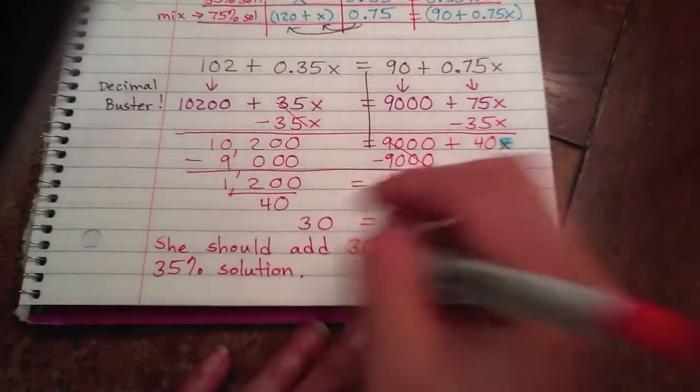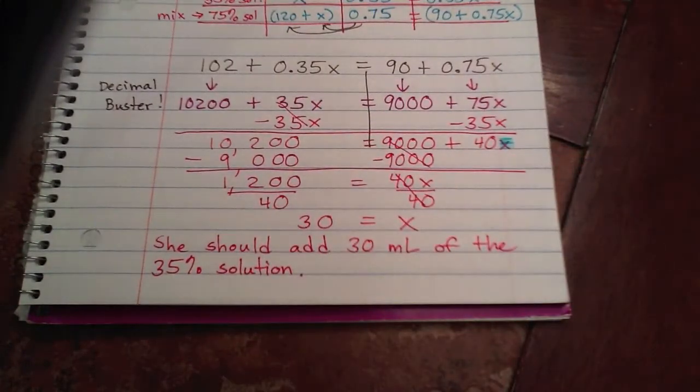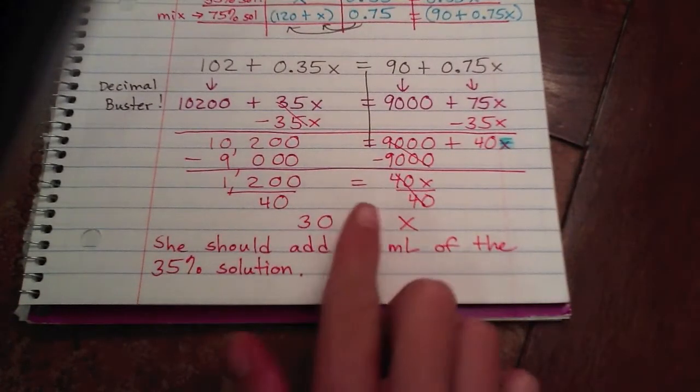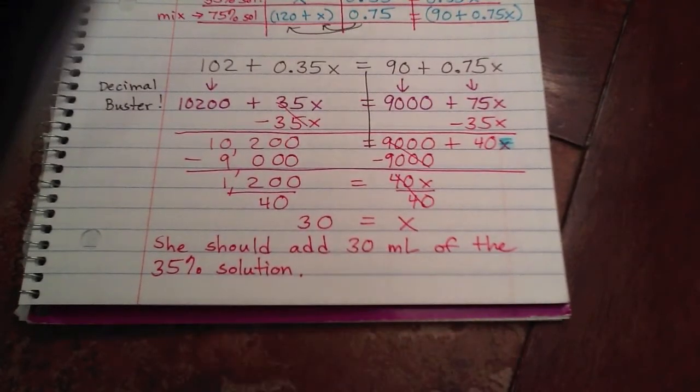And you could go further if you wanted to get a 75% mixture, but I just want to know you answered the question that was asked. And that's mixture problems.